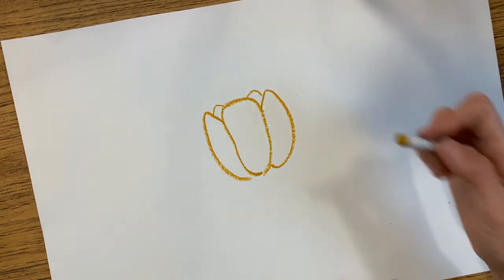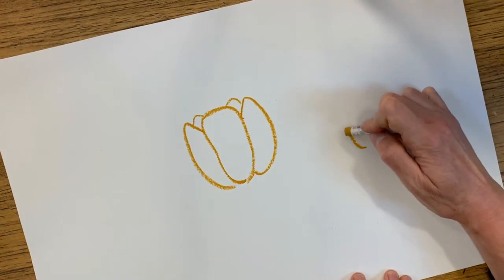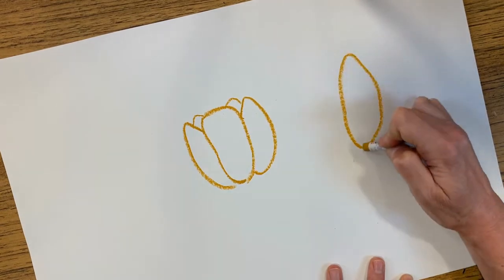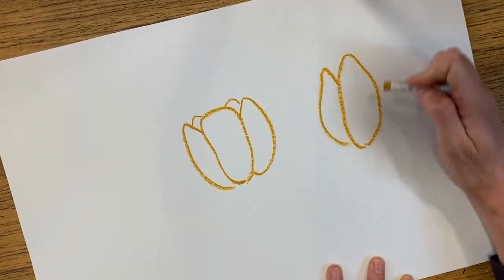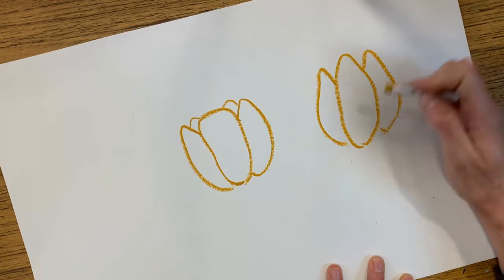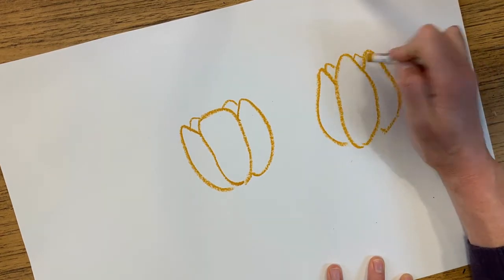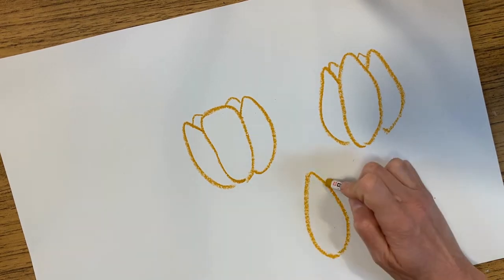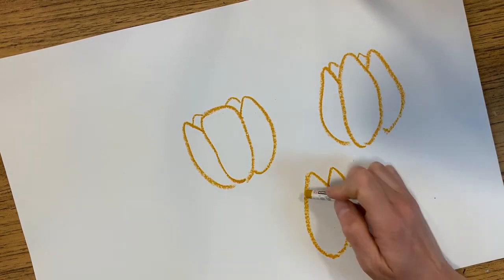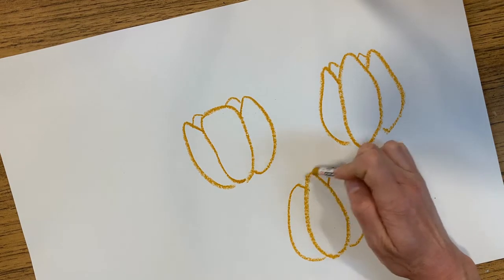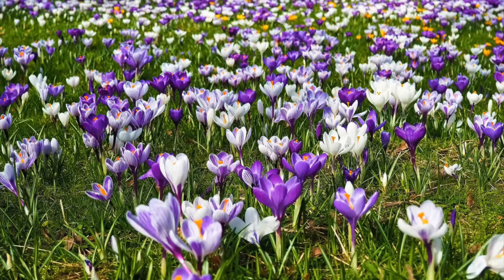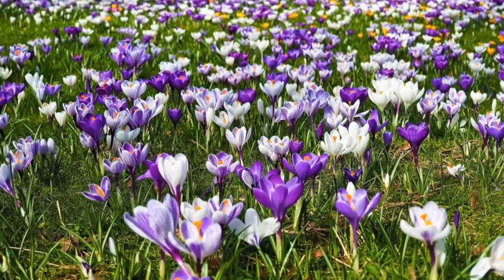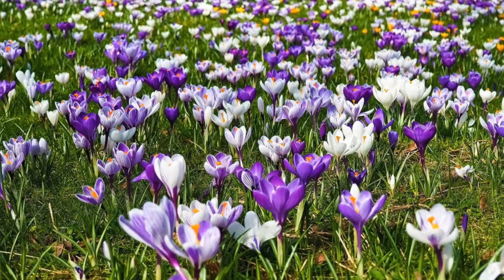I'll show you again. Draw a bumpy oval and two curvy lines on each side and two little bumps. Making each one different will make them look more real. Each flower is different, and each drawn flower is different. When you're ready, press play, and I'll show you how to draw a crocus.